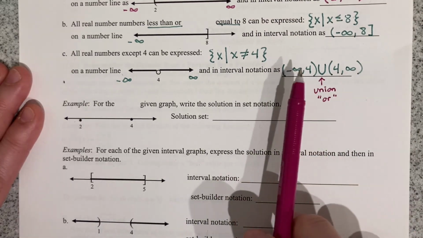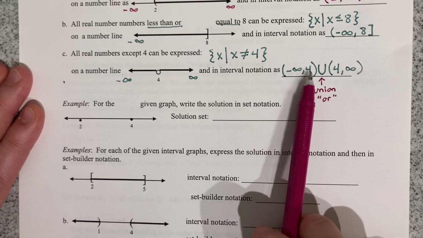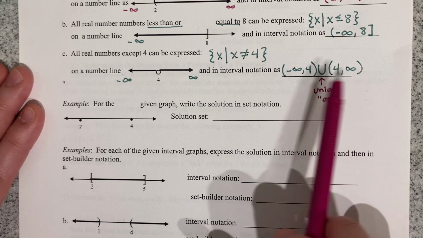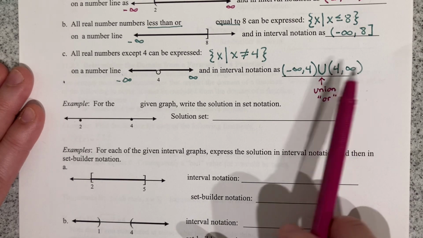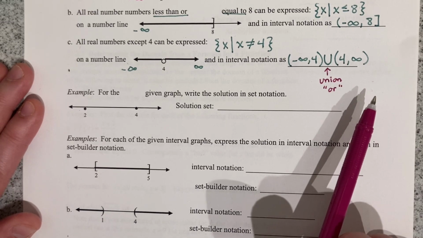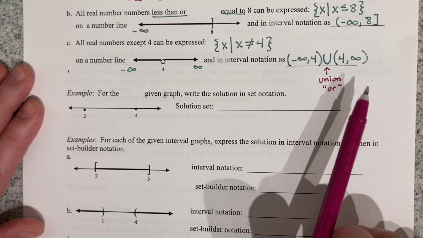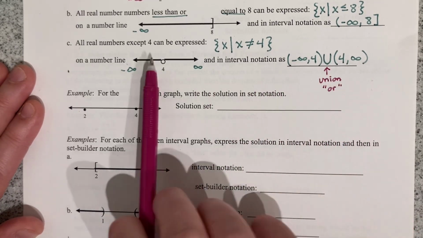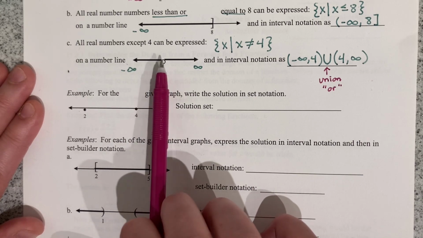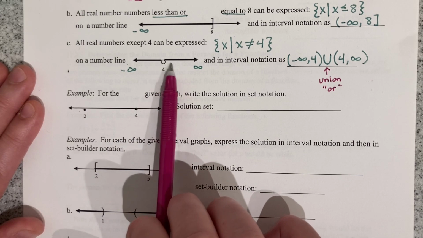So it means I'm either less than 4, -infinity to 4, or I'm bigger than 4, 4 to infinity. That's really all this is saying. It just looks maybe a bit overwhelming if it's your first time seeing something like this. But with practice, hopefully it starts making sense that we just mean from -infinity to 4, we skip over 4, and then 4 to infinity.